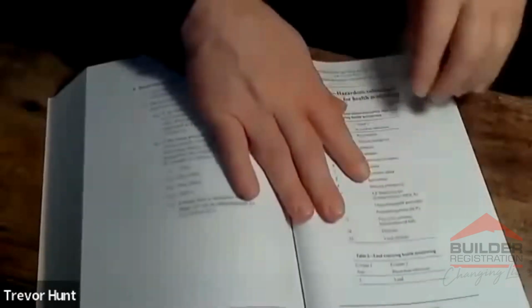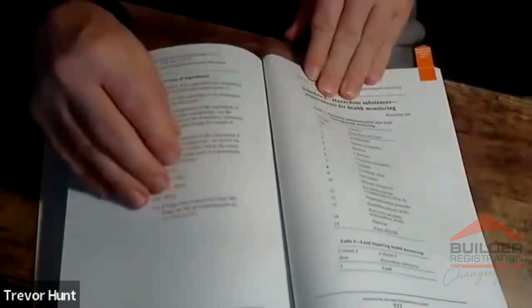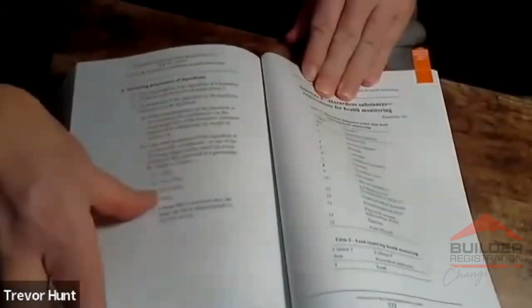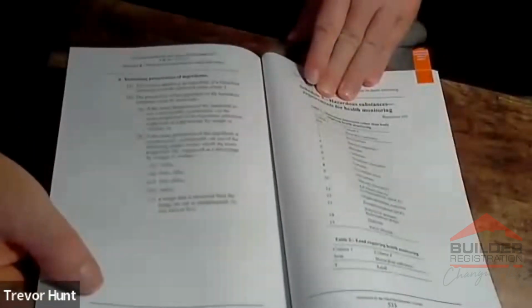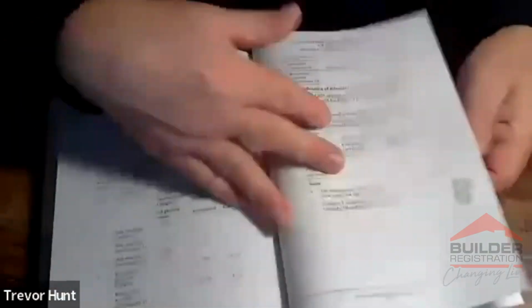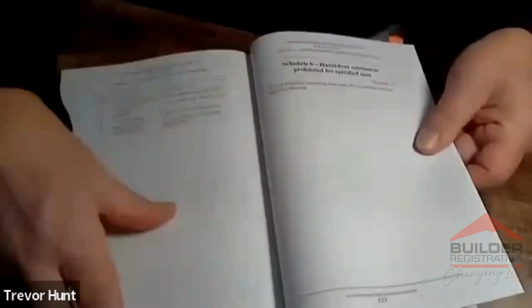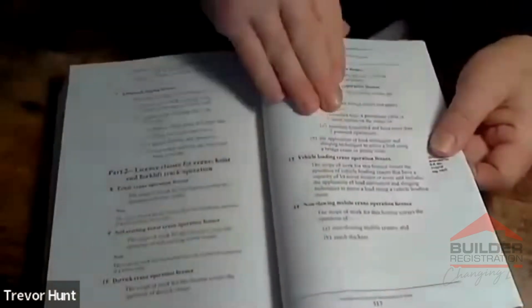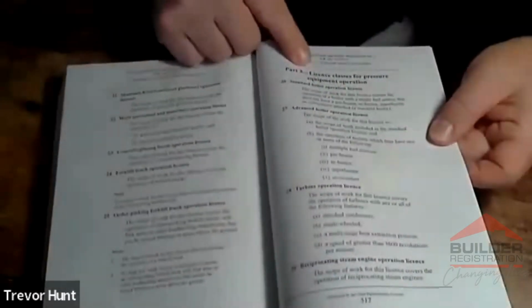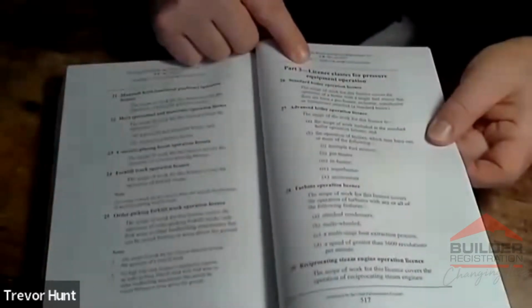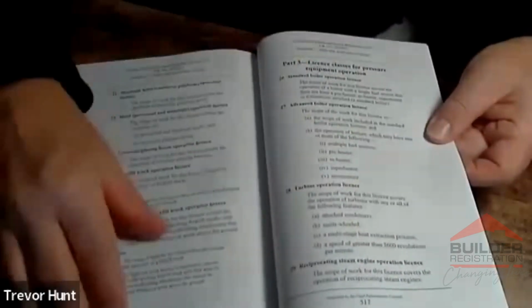Now, the good thing is the next one is a Schedule 3, which is high risk work. High risk work licenses. So we should be able to work our way back. So it says Schedule 3. That's Part 3, not Schedule 3.